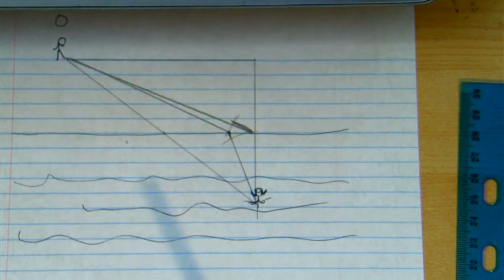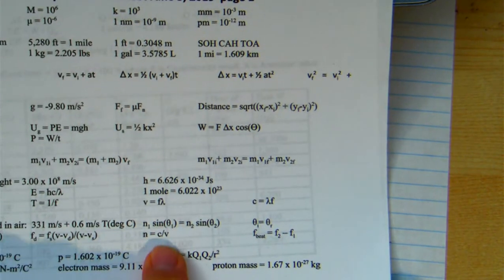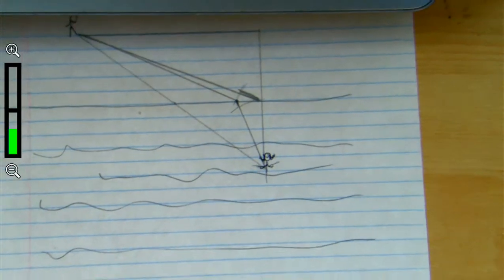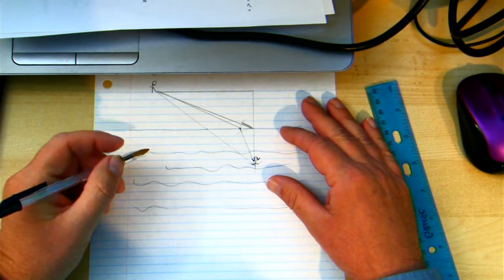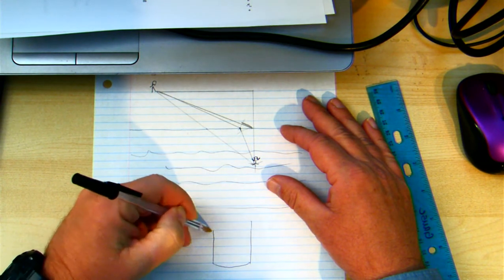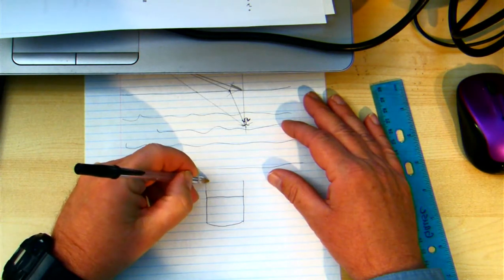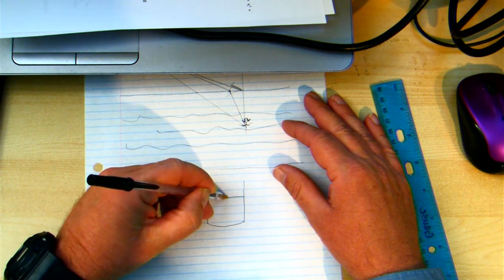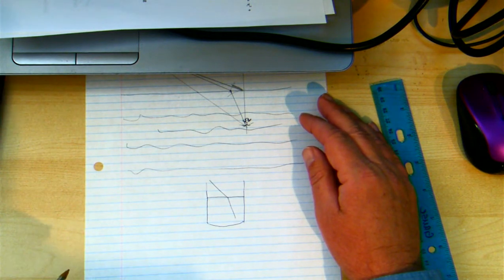And you're starting to wonder, what the heck does this story have to do with any of this stuff on the reference sheet, such as Snell's law or the index of refraction? And so here's the story as to why I'm telling you this story and why it makes sense. Once upon a time, there was a king, and the king noticed that if you take a glass of water and you stick a pencil in the water, the pencil appears bent as you look to the side of the glass.